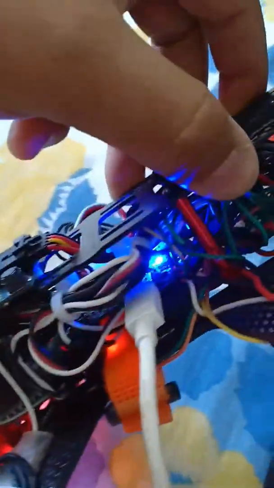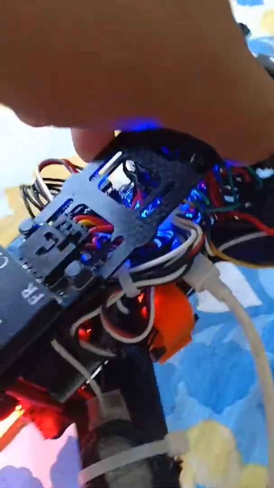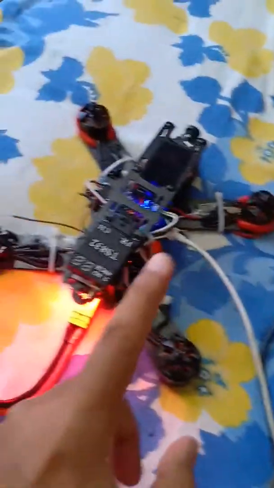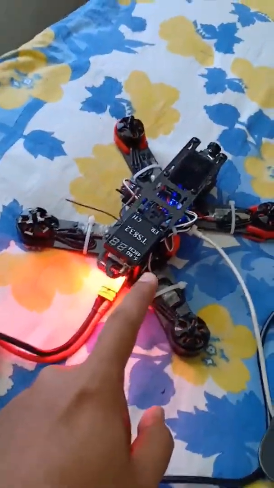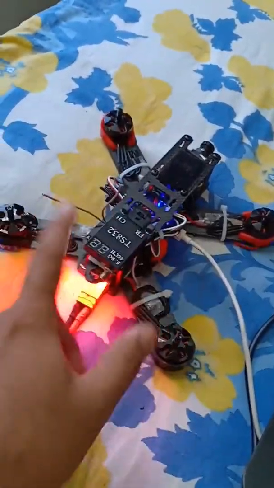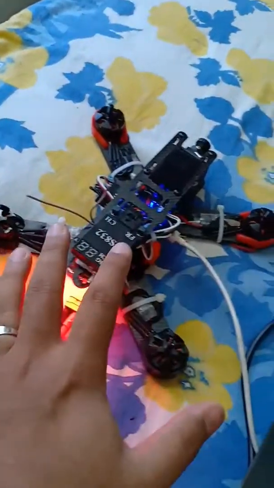And here's my quad. I have got this Naze board hopped inside my quad, and you can see it's running through the USB port plugged into my laptop. The battery is plugged in. Currently no props are there. I stress it one more time, no props on the motors, or else you're gonna hurt yourself very badly. That's it. Let's jump to the software, how you're gonna configure the board.